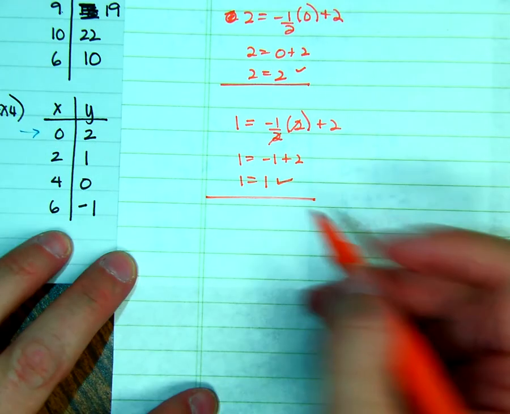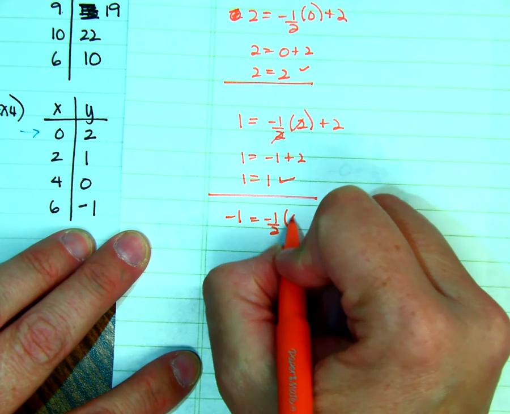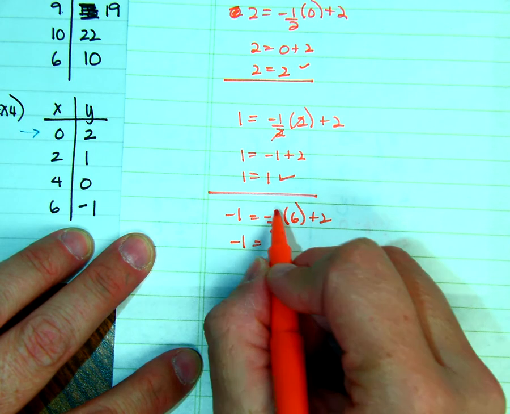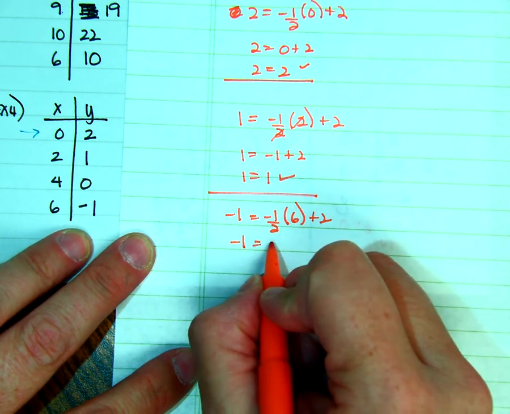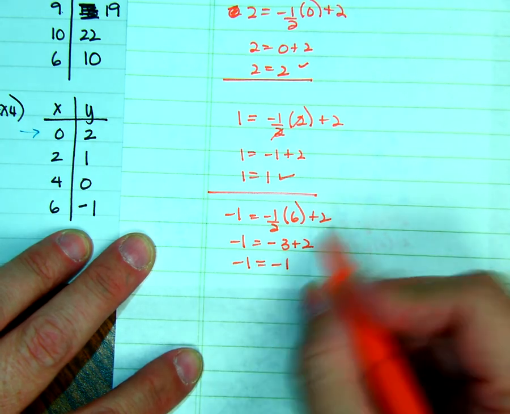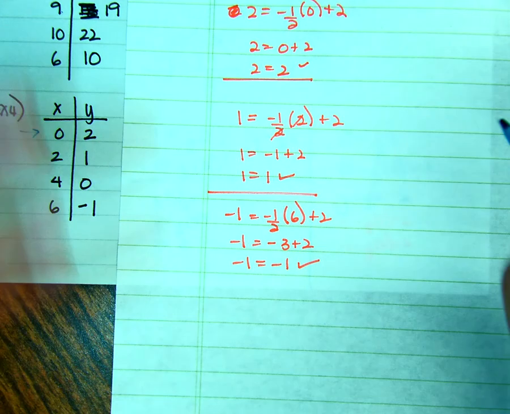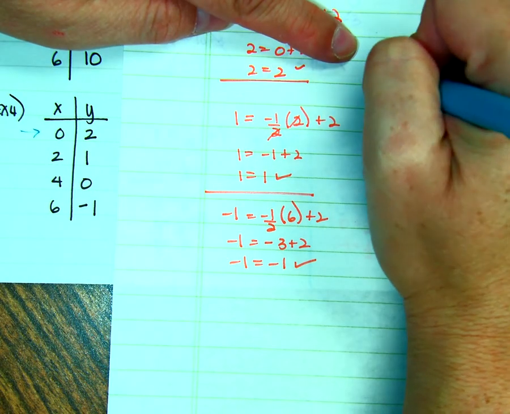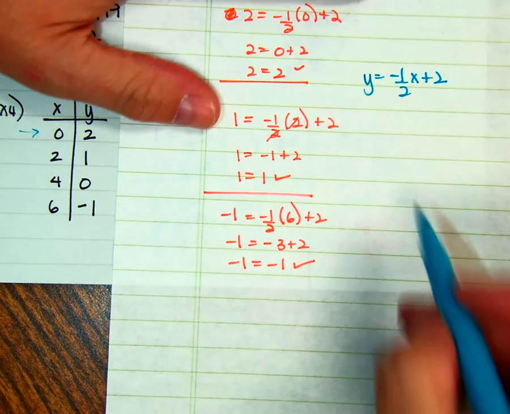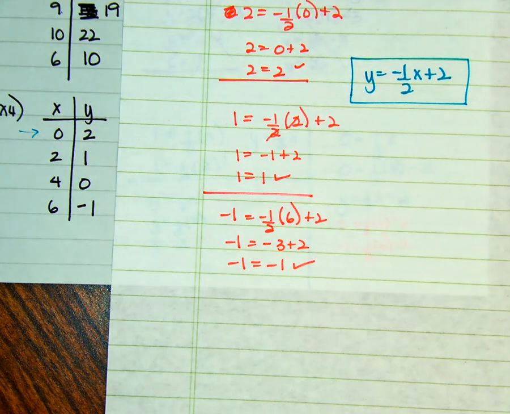One more to try. Output of -1. -1/2 times my input of 6 plus my 2 gives me -1/2 times 6 gives me a -3 plus 2. -1 equals -1. It works for that. So that one took me a little bit longer. So I end up with y equals -1/2 x plus 2 as my function rule for that one. Whew, a lot of work.